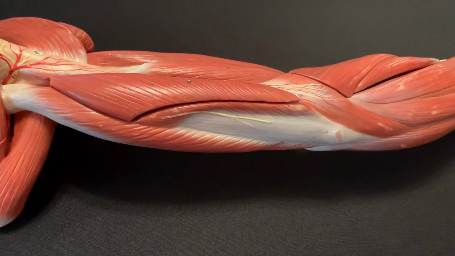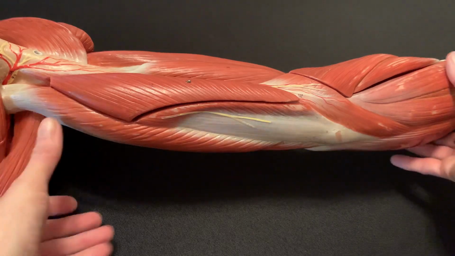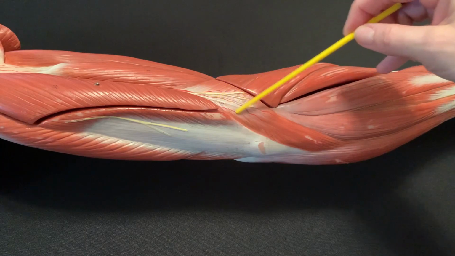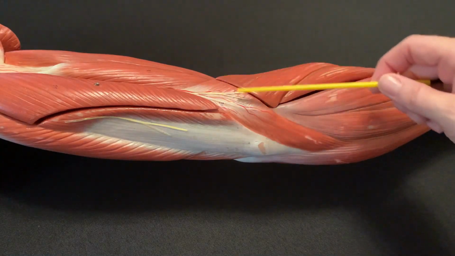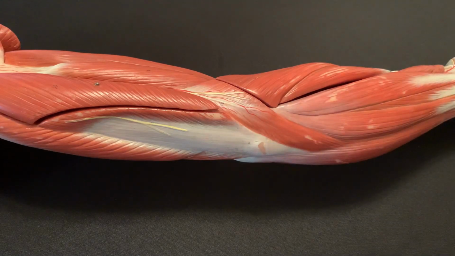The last muscle that I wanted to mention is still located on this posterior side and almost divides the upper arm from the forearm. And that is this little muscle right here that is just lateral to the olecranon of the ulna. And that is the anconeus muscle.